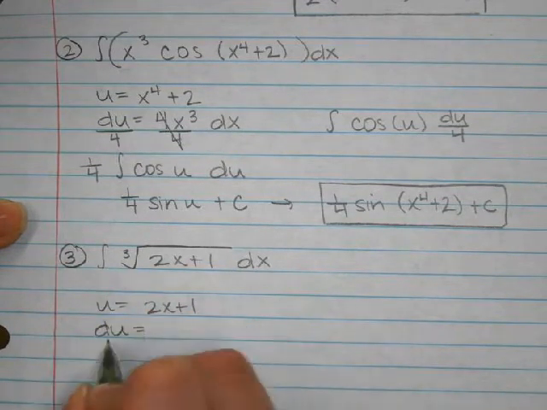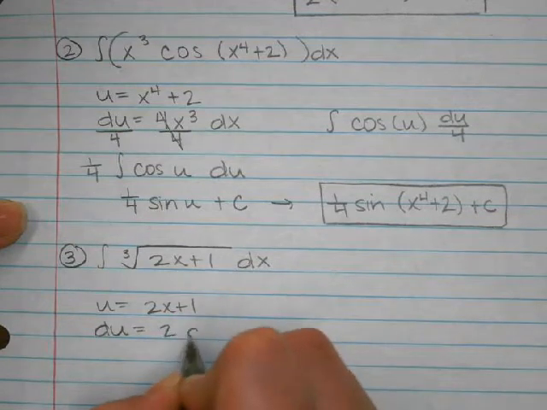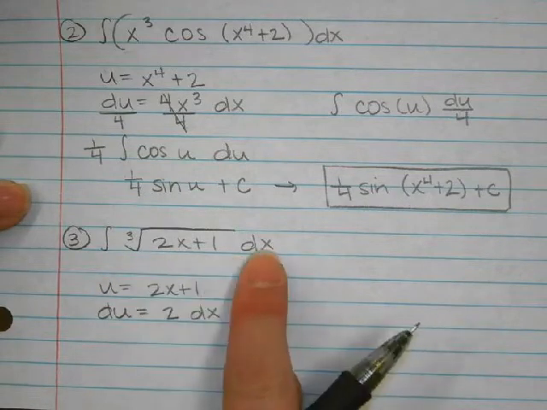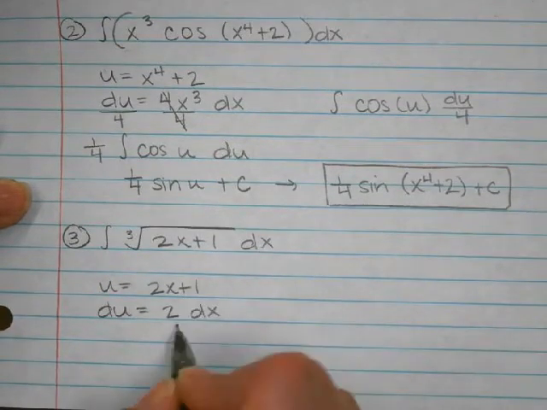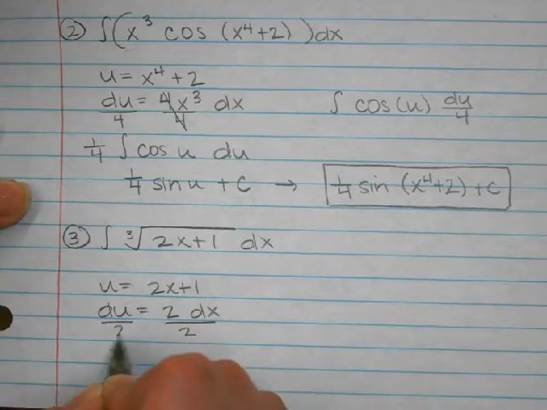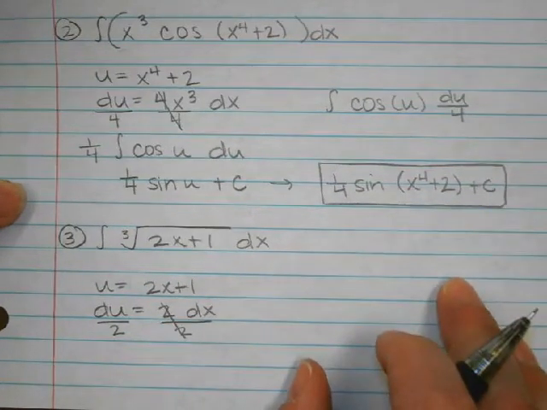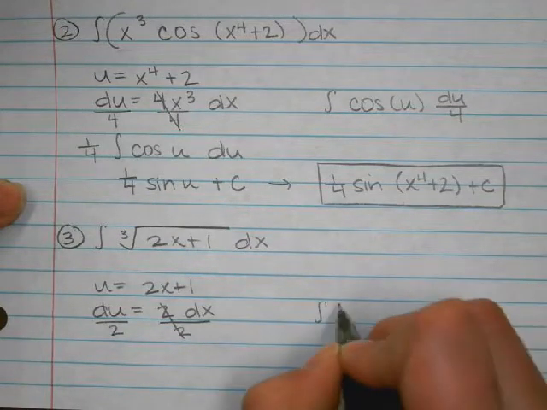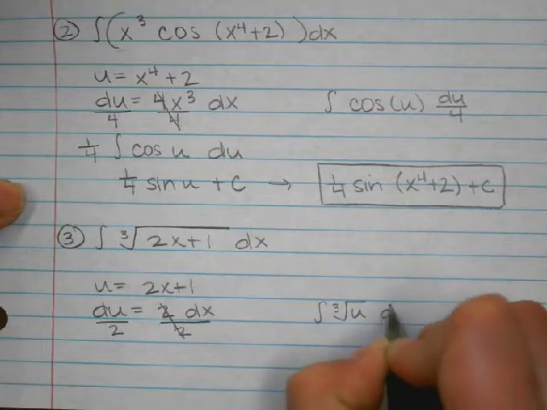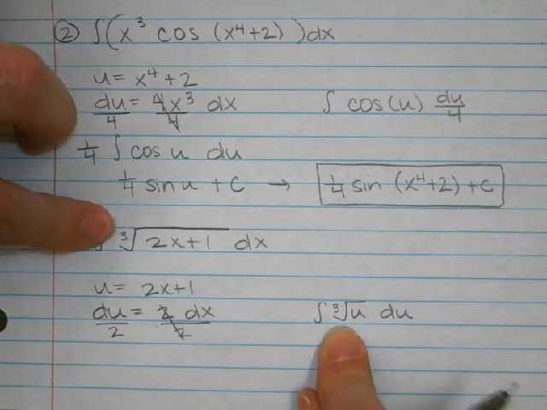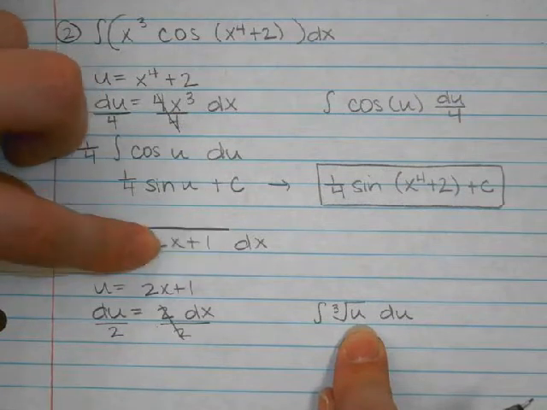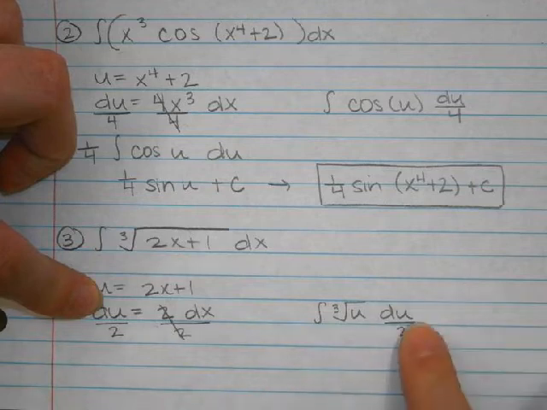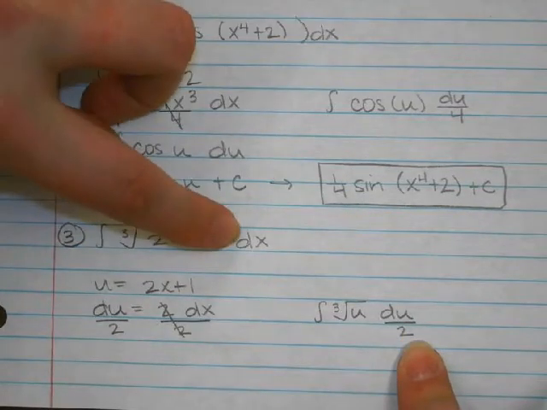I can see that the derivative of the inside would have been 2 dx. Now, I don't have a 2 on the outside of this. I only have the dx on the outside of this, so that means I need to divide by 2. So if I write the problem that I'm going to be working with, it's going to be the integral of the third root of u du. So we've got the third root, here's the u right here. And then the du, and it's actually du over 2. The du over 2 represents the dx.